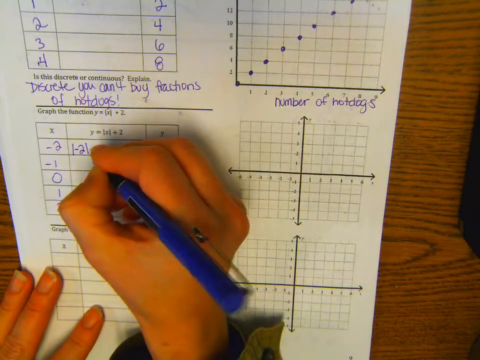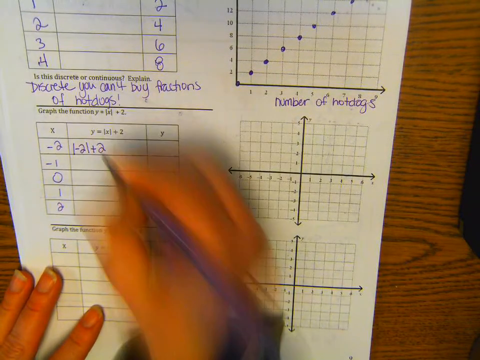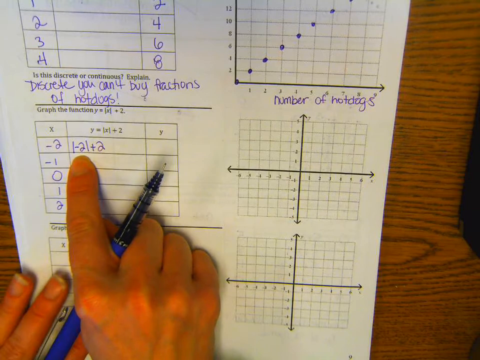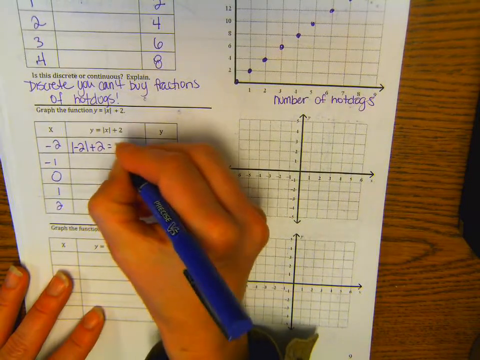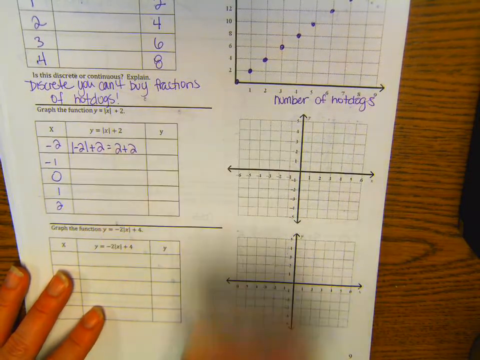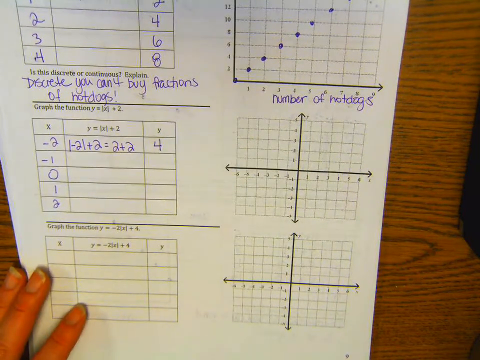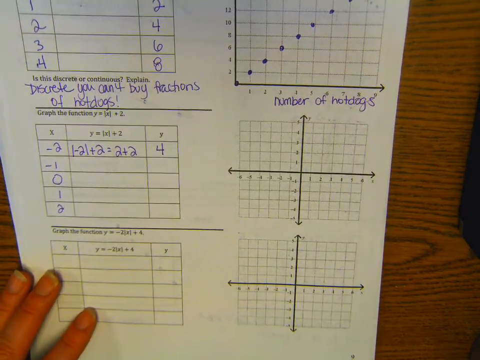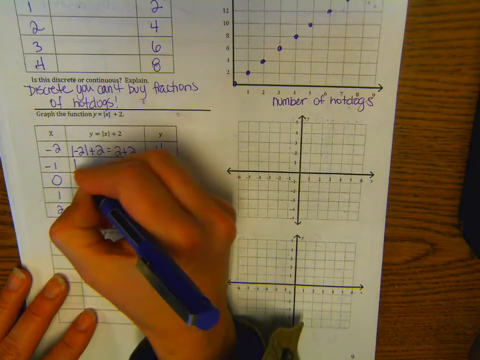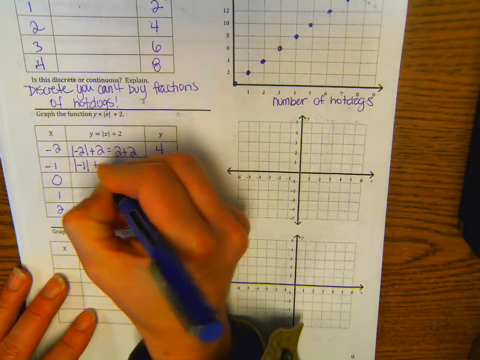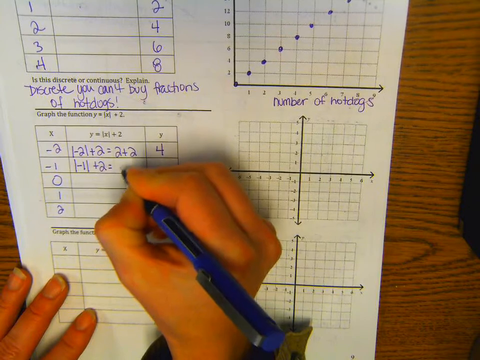If I was putting this in, I'd do the absolute value of -2 plus 2. The absolute value of -2 is, you're right, 2. So this is 2 plus 2, or 4. Okay, absolute value of negative 1 plus 2.